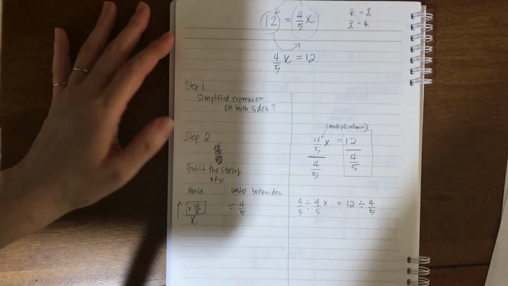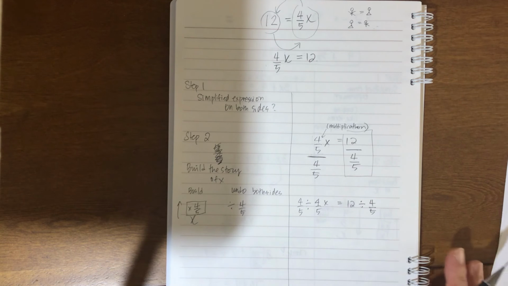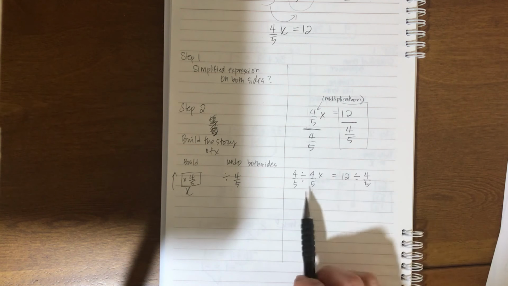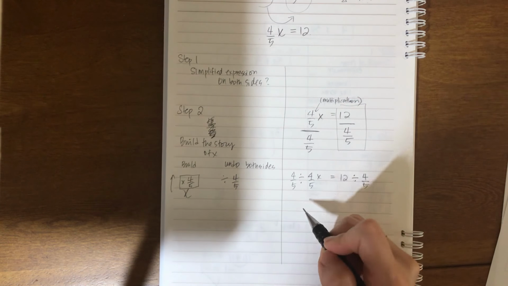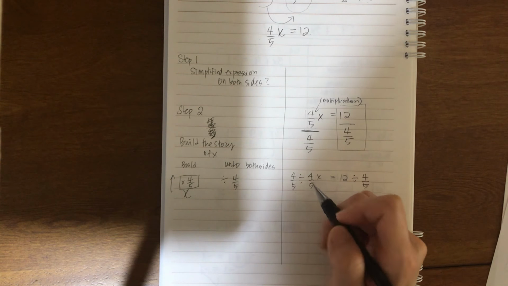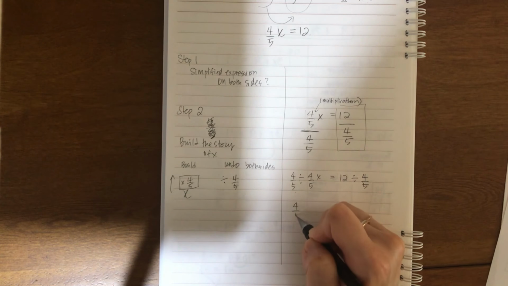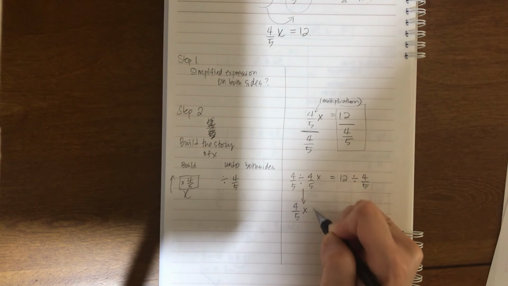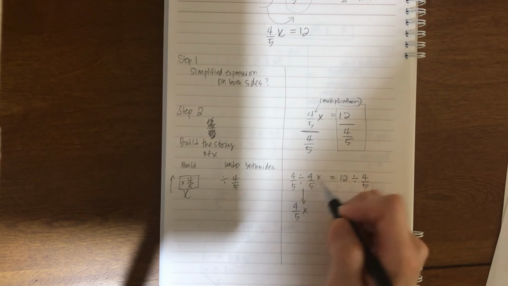This way, because I know that you guys are used to doing the keep, change, flip, and so this form keeps that consistent. So you know that 4/5 divided by 4/5 is what? 4/5, change the division to a multiplication, because we're dividing fractions.